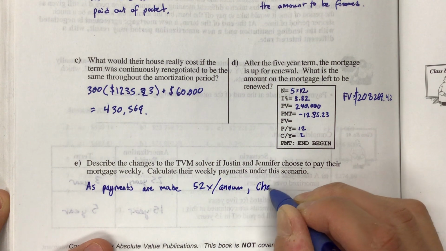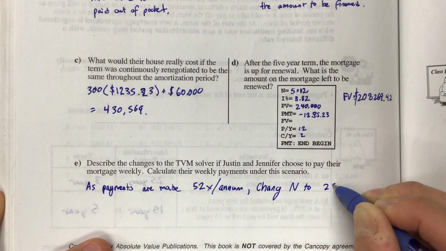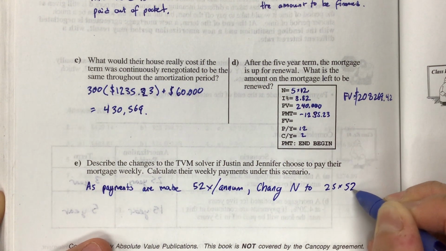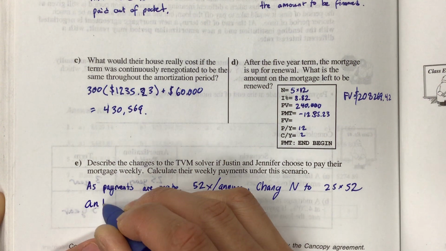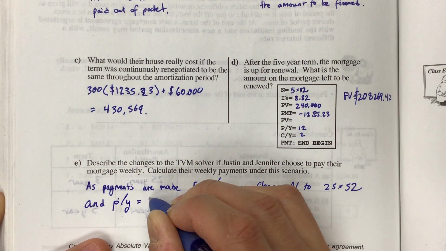That means we change N from 25 times 12 to 25 times 52, and PY will also change to 52.